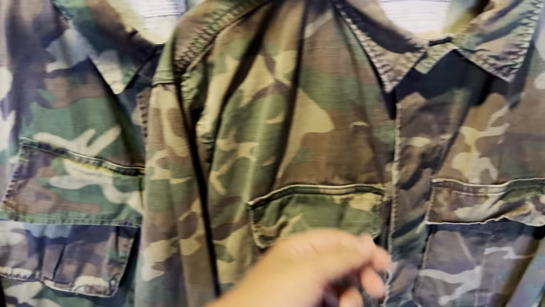Now, as you can see, it kind of looks the same, but it's not. What they basically did was they took this, kept the new BDU cut, but they took out the bellowed pockets, as you can see. Those no longer exist on the new Woodland. It's just a flat pocket, but still the same cut, as you can see all around.